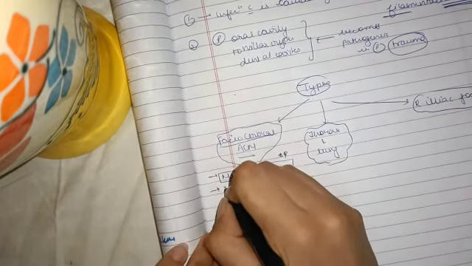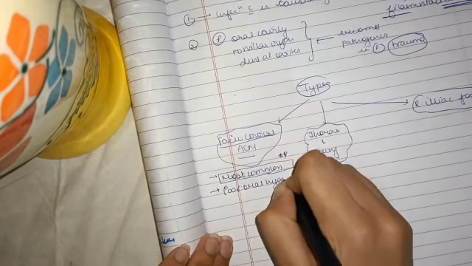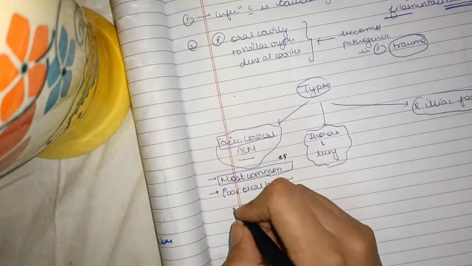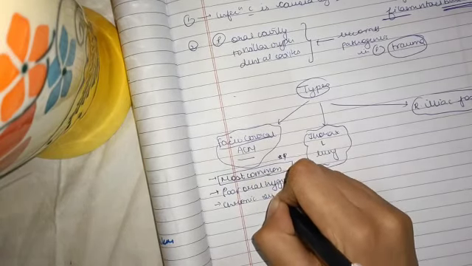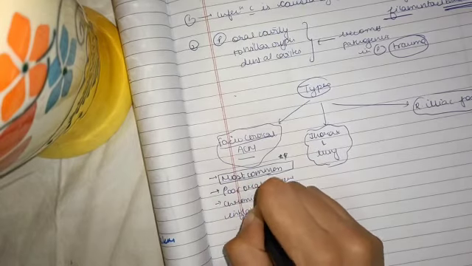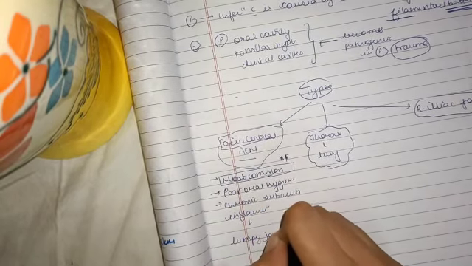Then it occurs in individuals with poor oral hygiene. Now in this, what really happens is there occurs a chronic subacute inflammation. This subacute inflammation causes the formation of a lumpy jaw.